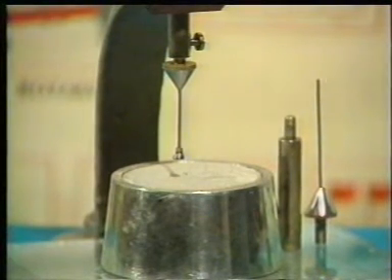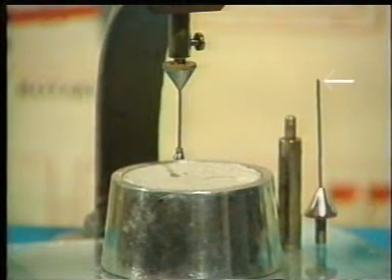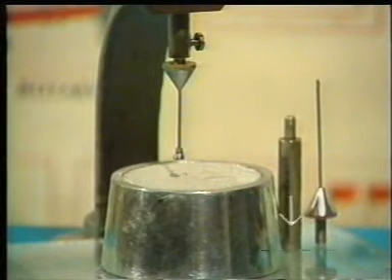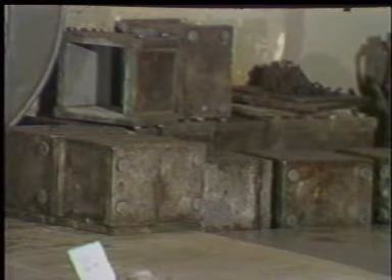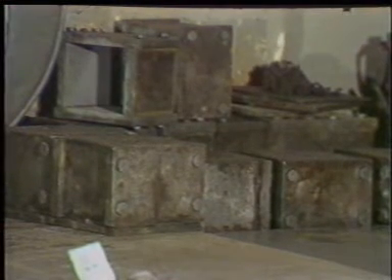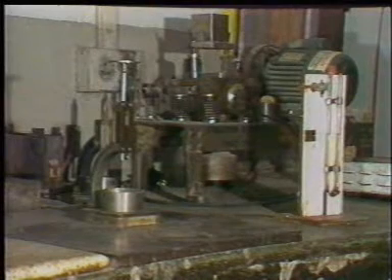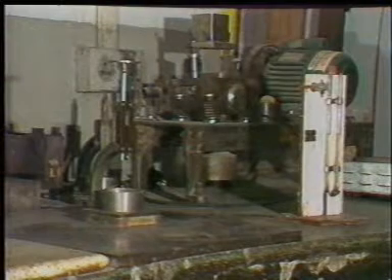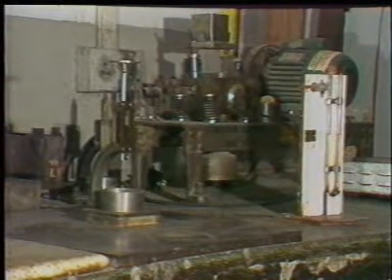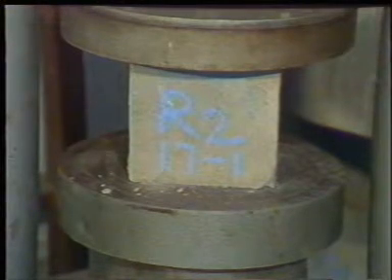Cement is tested for its standard consistency and setting time by Vicat apparatus. The soundness of cement is tested with the Le Chatelier's mould. The most important property of cement for structural use is its compressive strength. It is determined by testing of cement sand mortar cube in the compression testing machine.